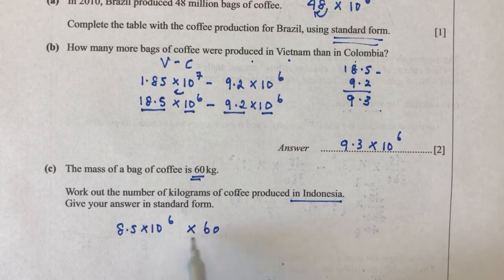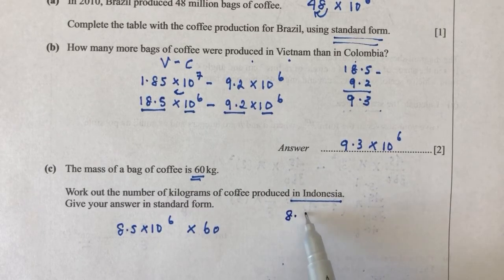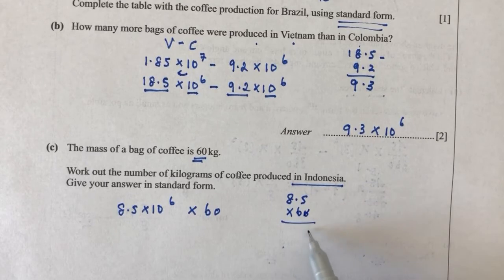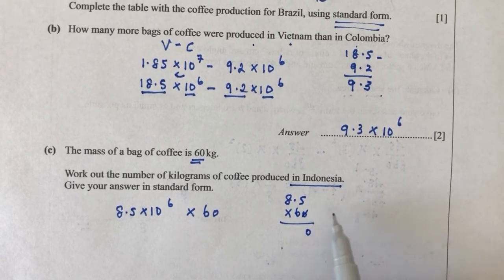So let's do that. What do we get? We have 8.5 times 60. So 0 is here, and then 5 times 6 is 30. 8 times 6 is 48 plus 3, which is 51.